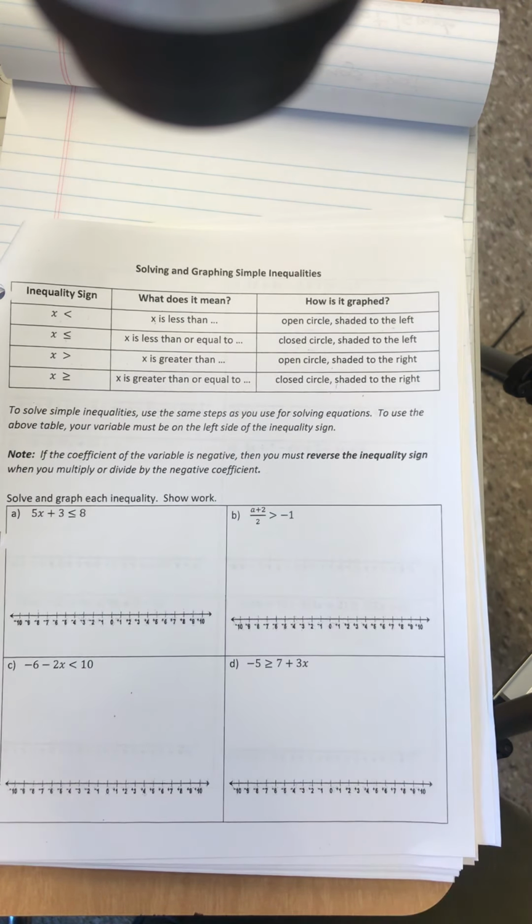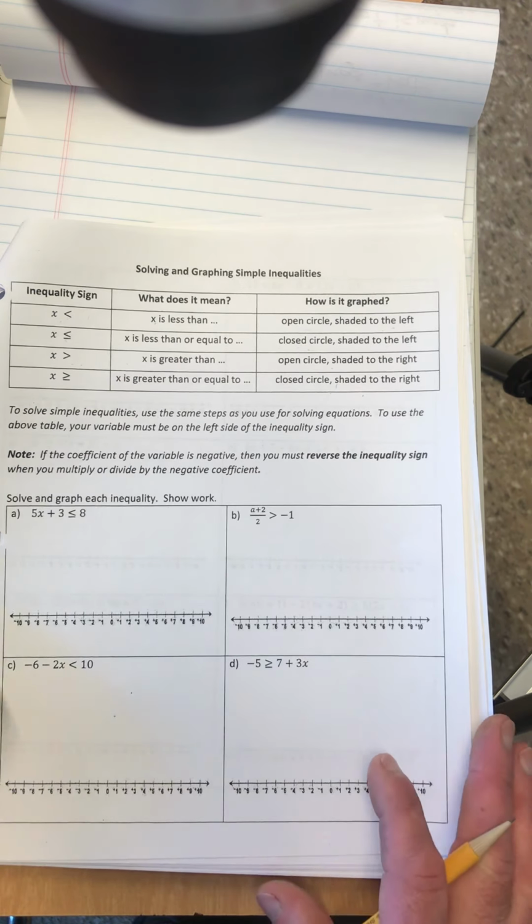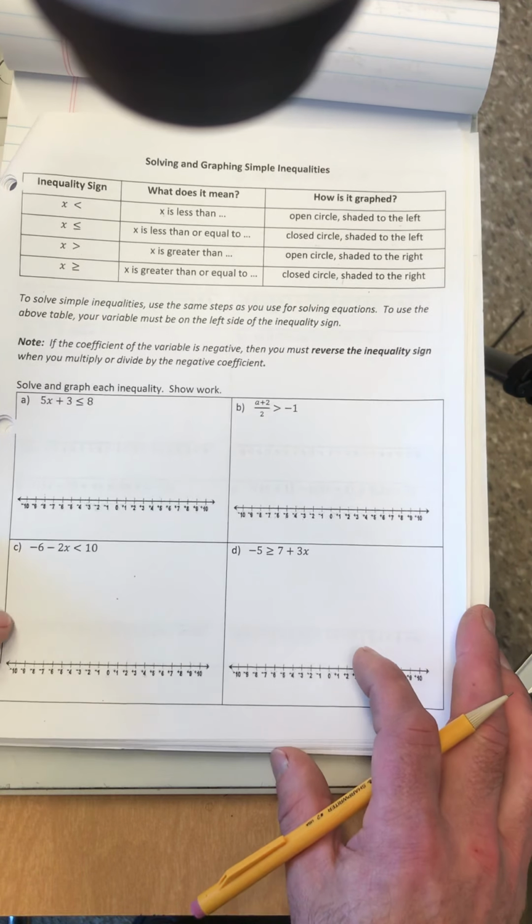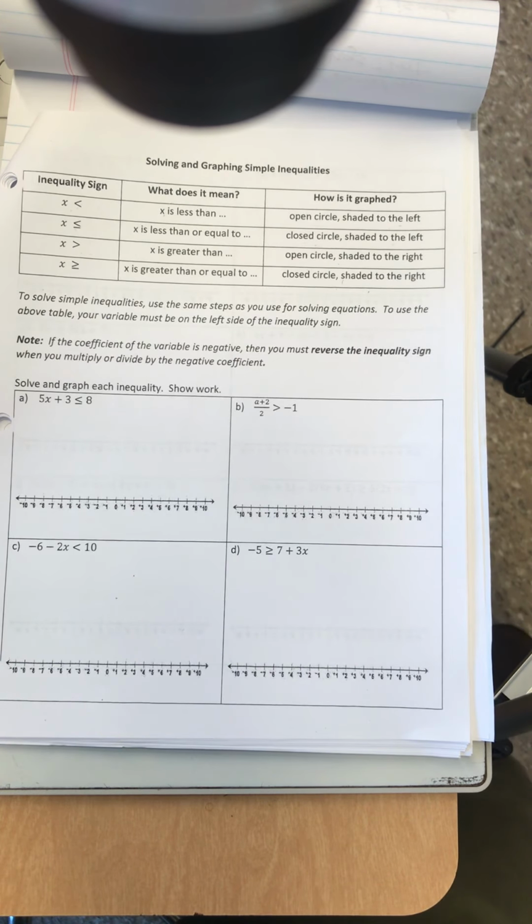So again, the only time I change the direction of my less than, greater than symbol is when I multiply or I divide. Okay? So those are those basic rules. I know you've heard those in the past. We're just going to take this a little bit further by doing the graphing.